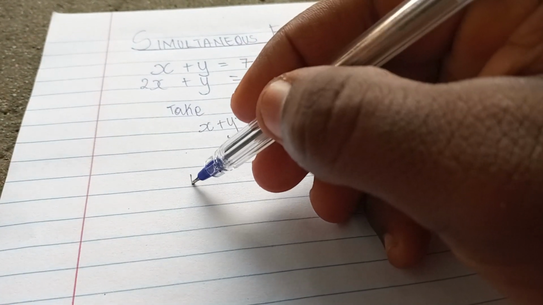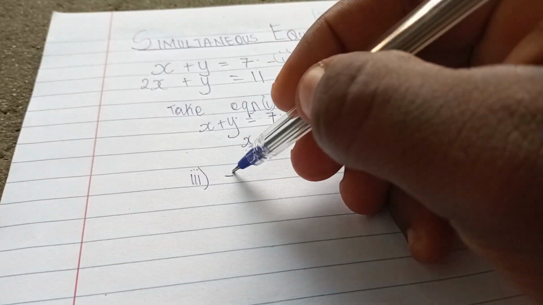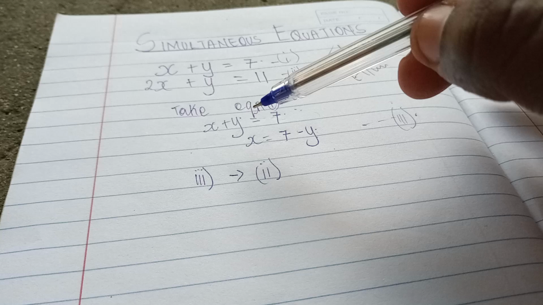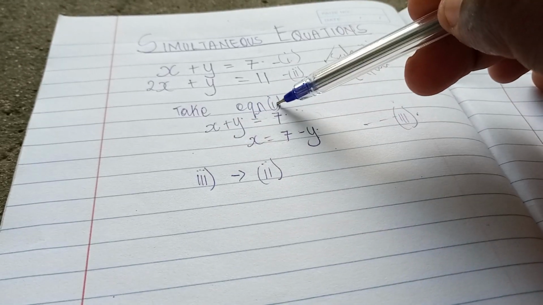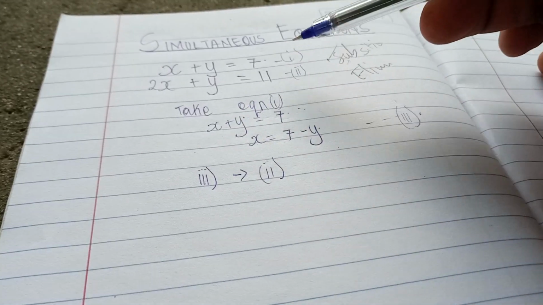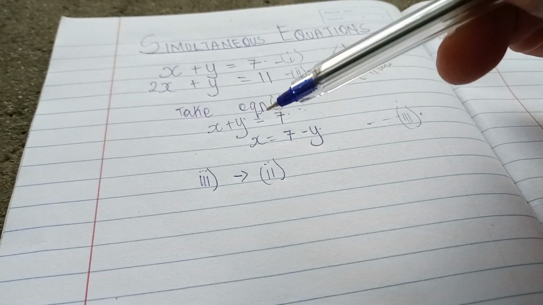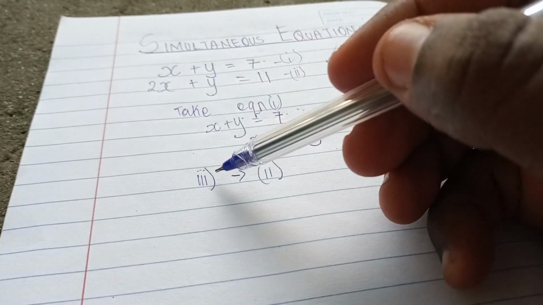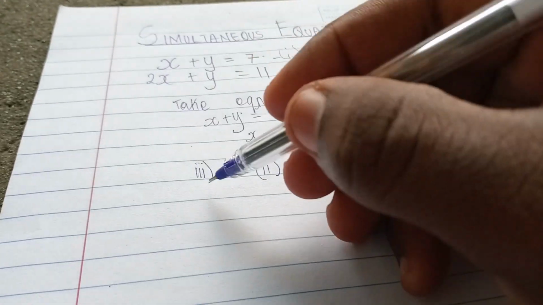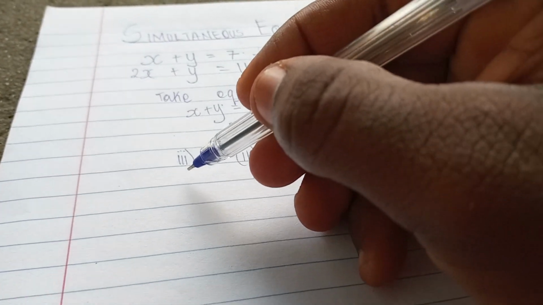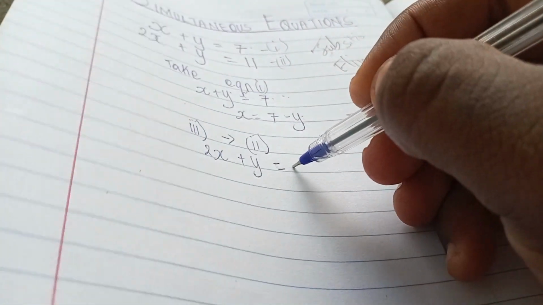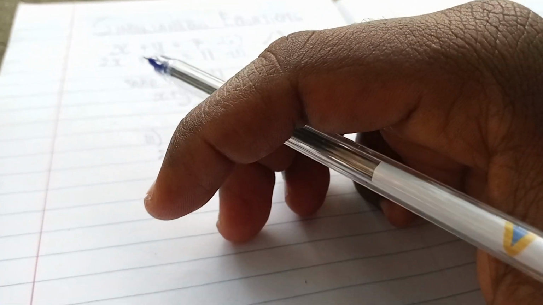Okay, so we take equation 3 into equation 2. Again, because equation 3 came from equation 1, we cannot substitute it back into equation 1. Rather, we substitute it into equation 2 because it was never involved. Equation 2 is 2x plus y equals 11.